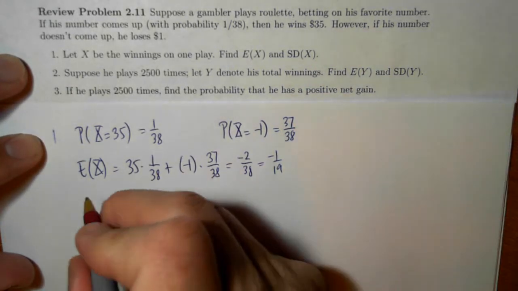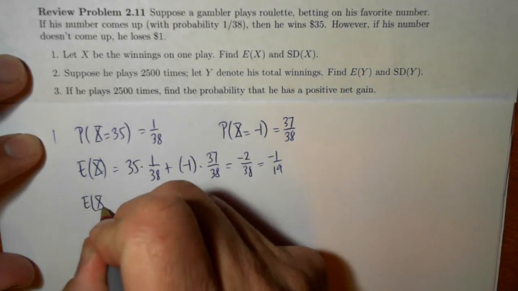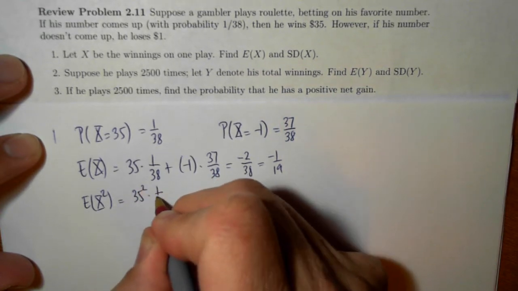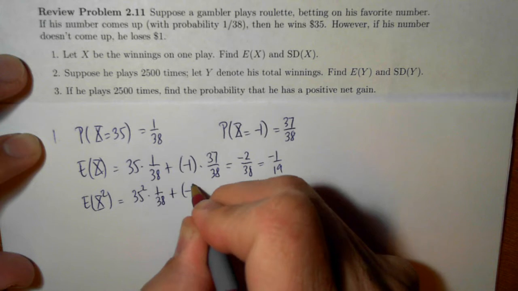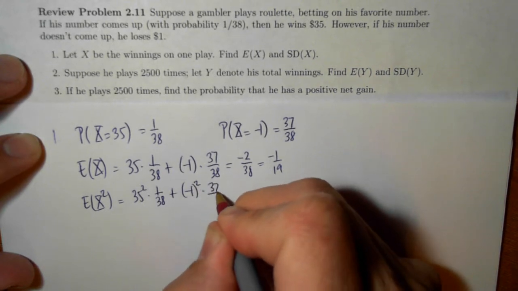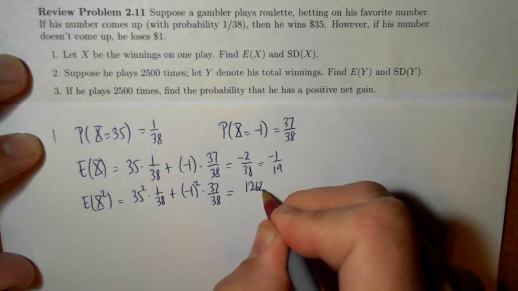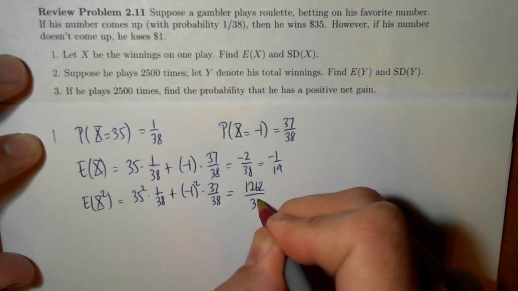To find the standard deviation, we figure out the expected value of x squared. So that's 35 squared times 1 over 38 plus -1 squared times 37 over 38. Doing the arithmetic, we get 1,262 divided by 38.